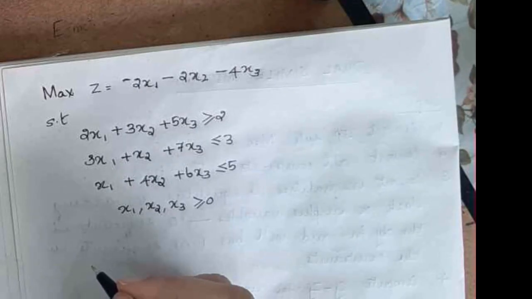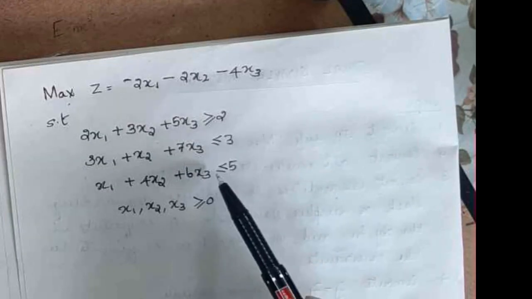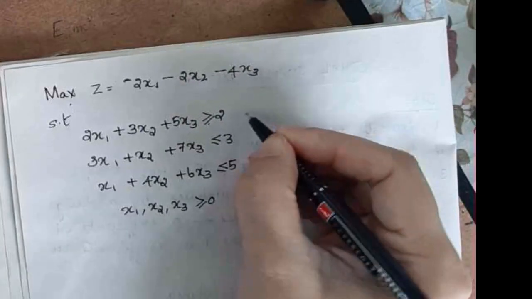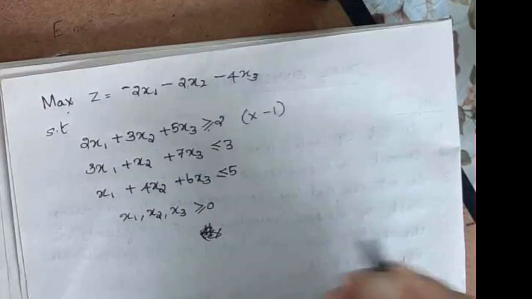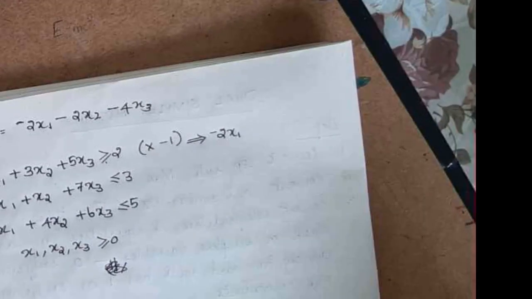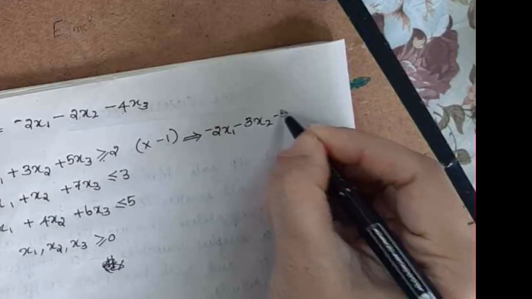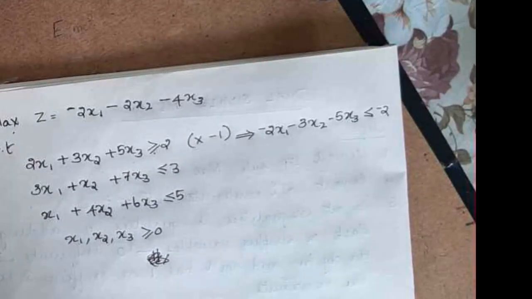Now we can see that this is maximization, so everything should be less than or equal to, but here this is greater than. So you multiply the first one by minus 1 to convert it into less than. You will get minus 2x1 minus 3x2 minus 5x3 less than or equal to minus 2. The rest will be the same.